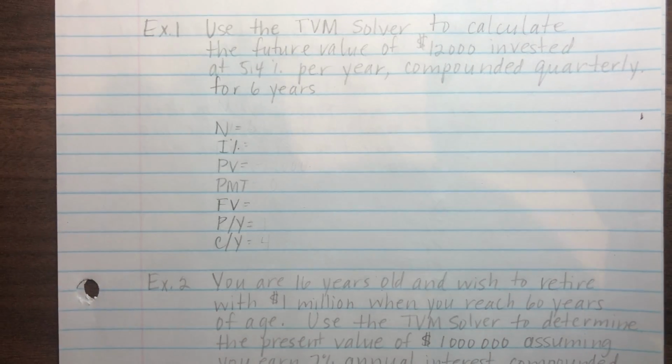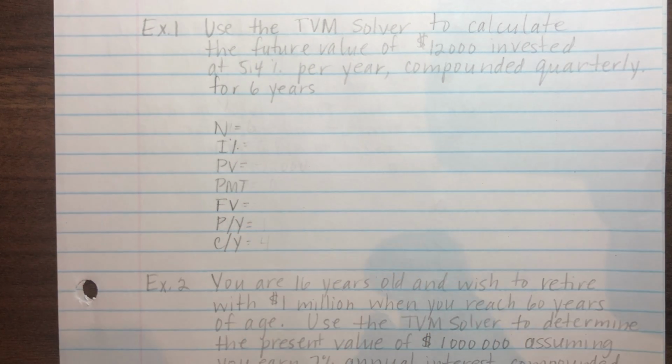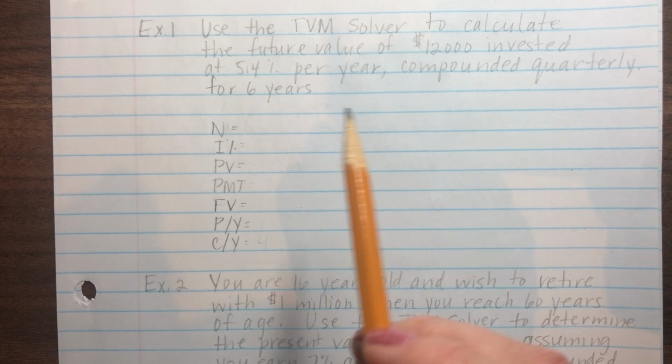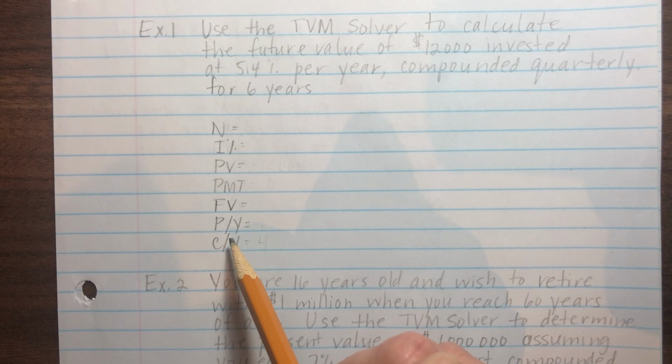Okay, example 1. Use the TVM Solver to calculate the future value of $12,000 invested at 5.4% per year, compounded quarterly for 6 years. We're going to take the information from the question and fill in the values that we would see in the TVM Solver before actually using it.